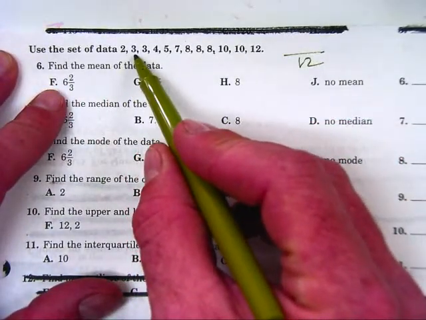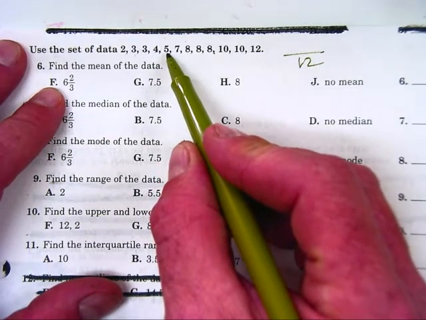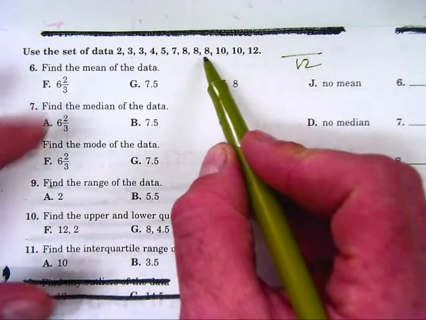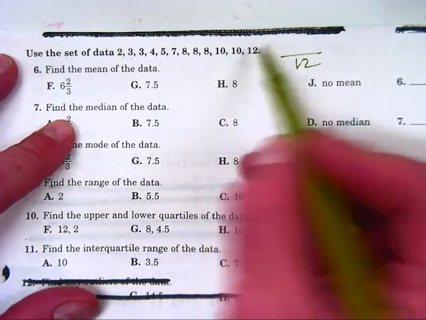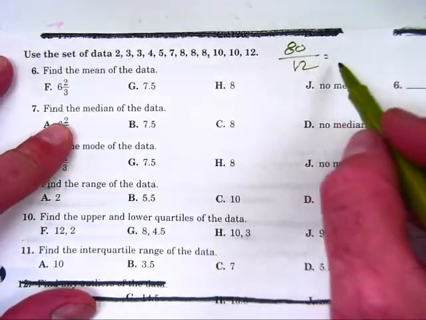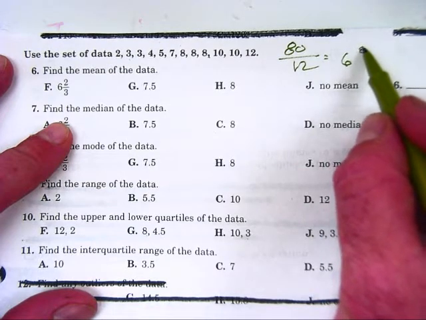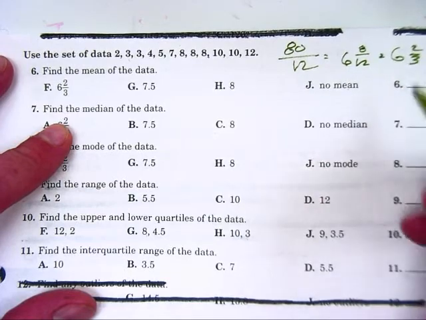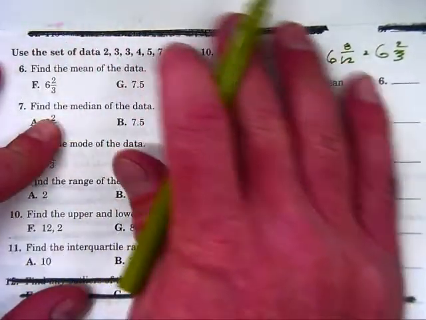I'll add these numbers up. 2 plus 3 is 5, plus 3 is 8, plus 4 is 12, plus 5 is 17, plus 7 is 24, 32, 40, 48, 58, 68, 78, 80. So 80 divided by 12 is 6 and 8/12, which reduces to 6 2/3. There's no such thing as no mean, so anytime you see that, it can't be an answer.